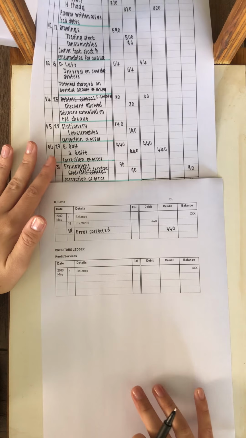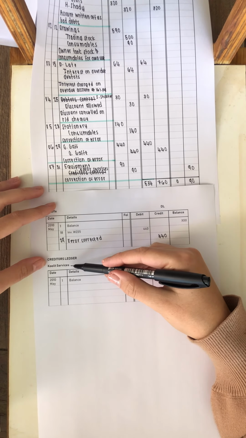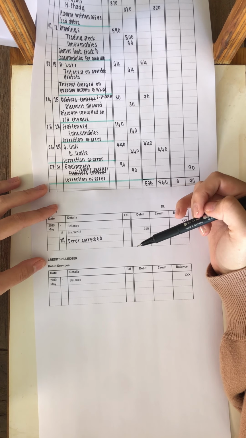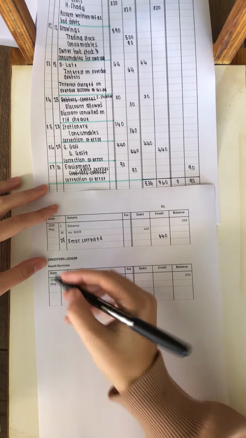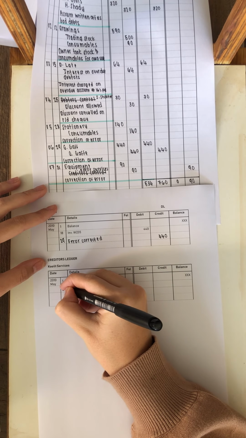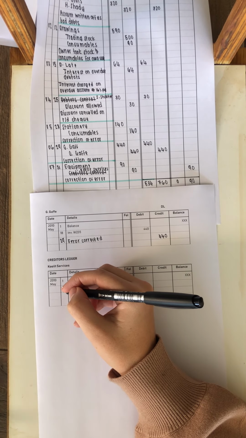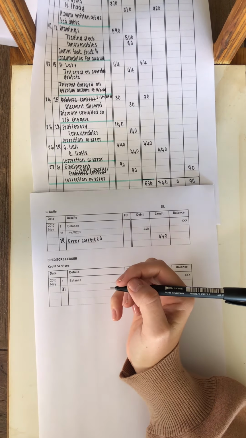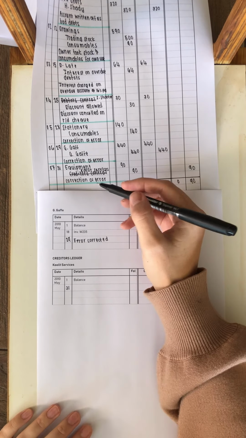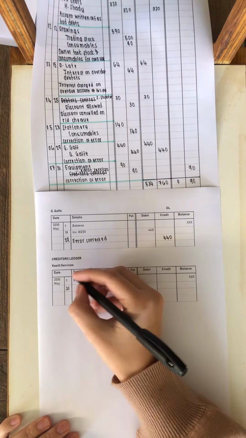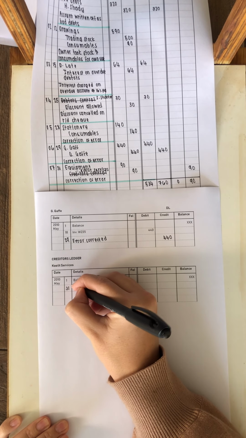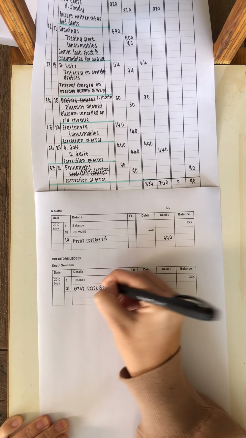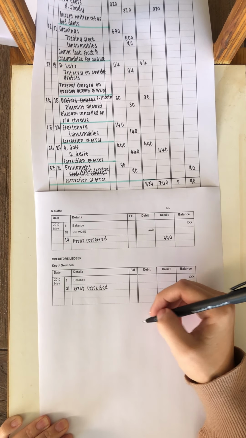Then for my creditors ledger, I've got Kulit Services. So the thing that happened with Kulit Services was that I still owe them 90 Rand. So on the 31st, we had our, oh, it's over here, sorry. We had our error, so then we have to correct that. So it would be error corrected of 90 Rand. So now I owe them 90 Rand.